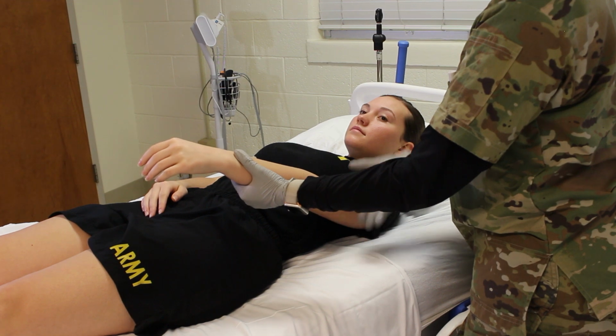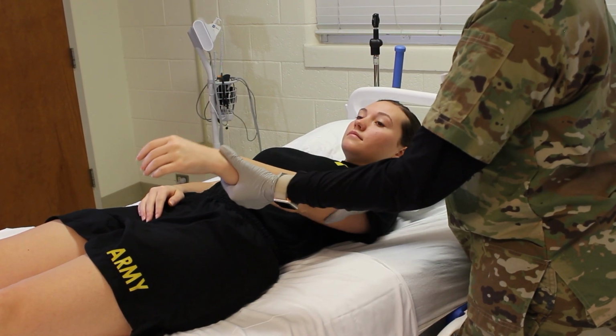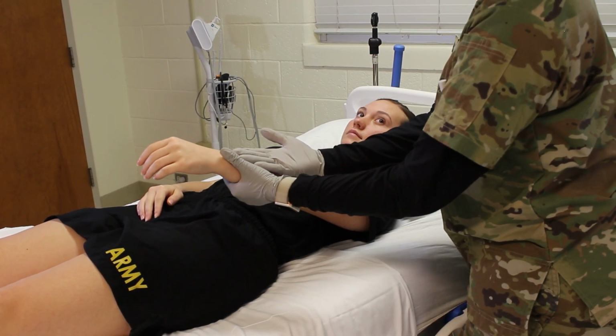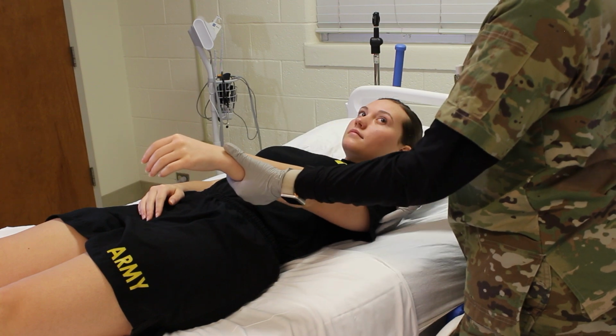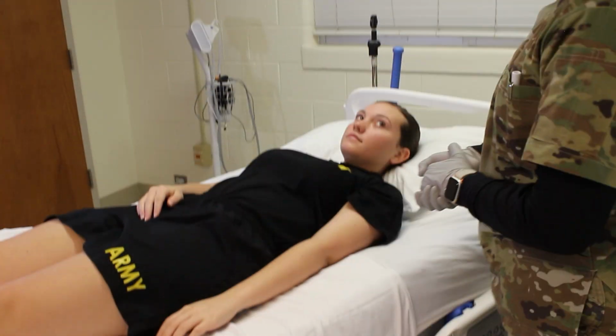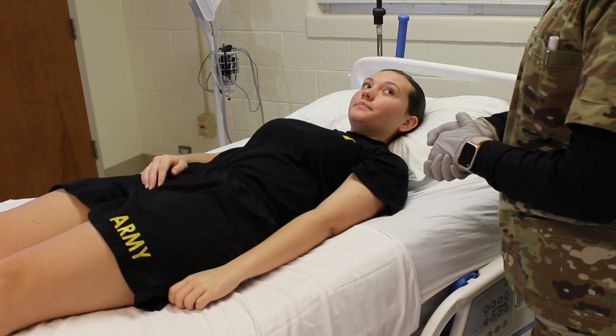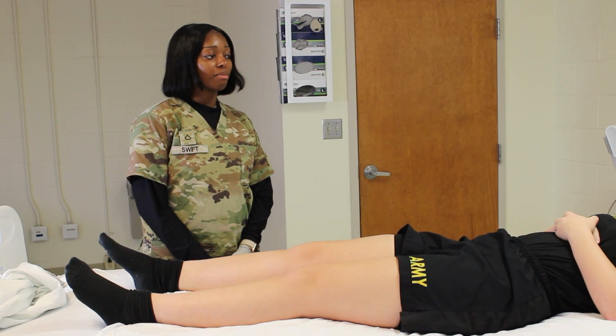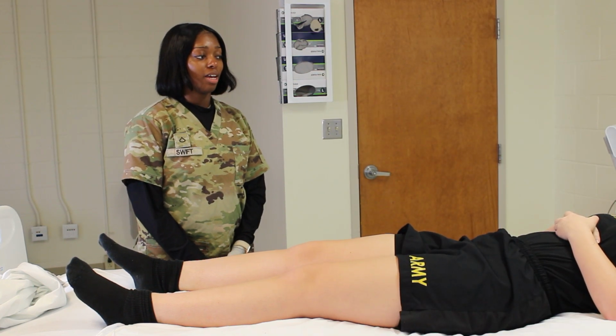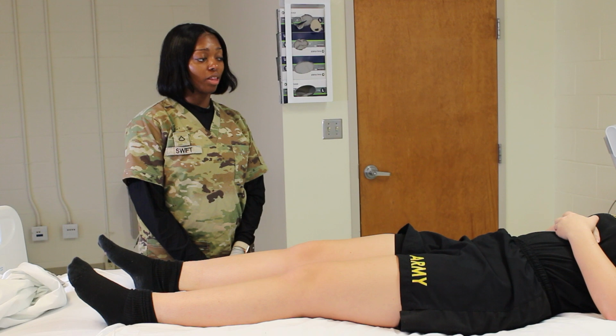Patient has full range of motion. The skin is warm, dry, and intact with equal hair distribution, and the patient has adequate muscle tone. Did you feel any pain or discomfort with that, ma'am? No. Excellent. All right, ma'am, we're going to get started with some range of motion for the lower extremities. Do you have any numbness, tingling, or tremors of the lower extremities?